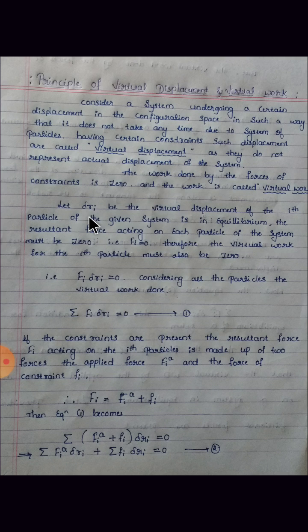Explanation: let delta Ri be the change in position. It means the displacement; it is not a real displacement, it is virtual. Delta Ri is the virtual displacement of the ith particle.